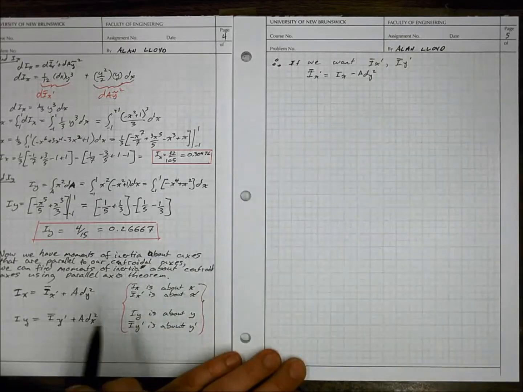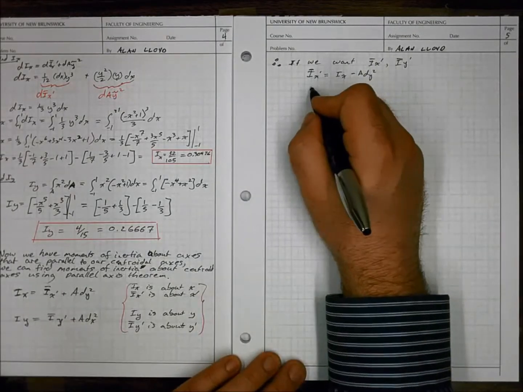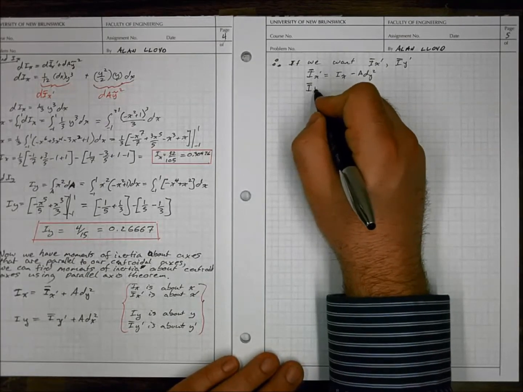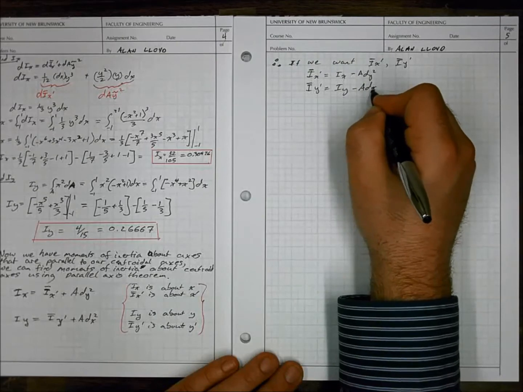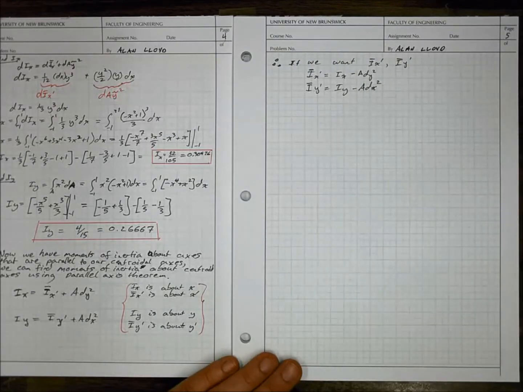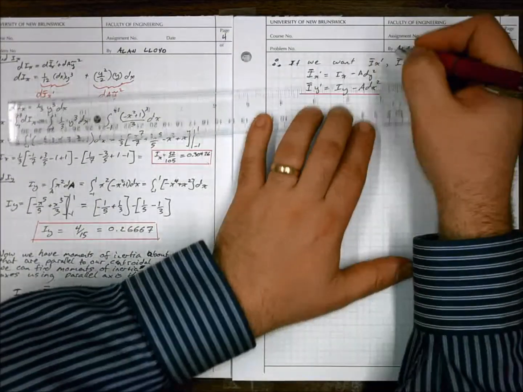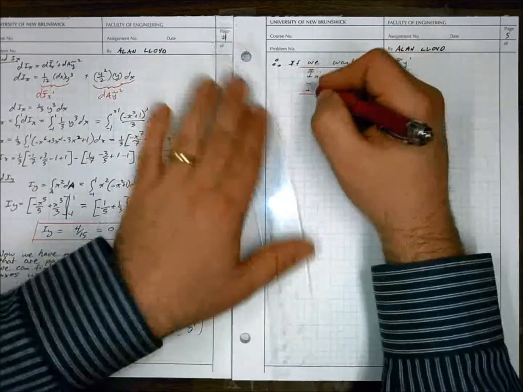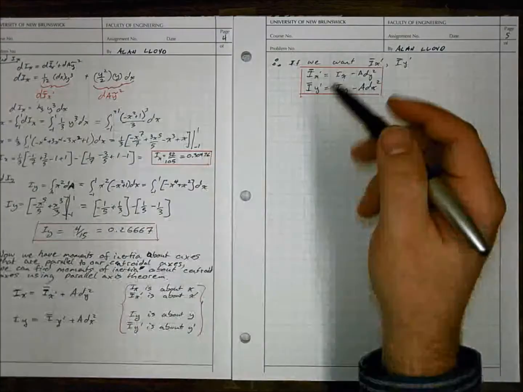So we'll rearrange this equation and solve for I bar x prime. And the same with I bar y prime is equal to Iy minus a dx squared. And once we have that, we're ready to go. We know all the components of these equations already, all the components except for what we're solving for.